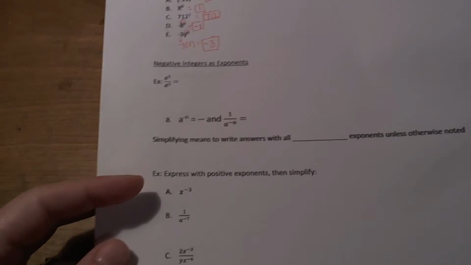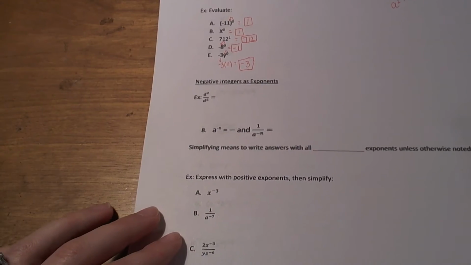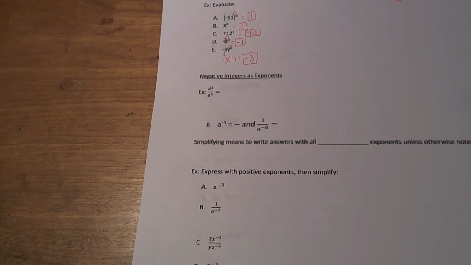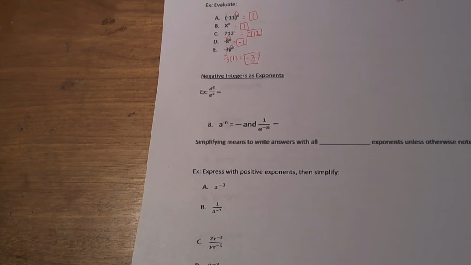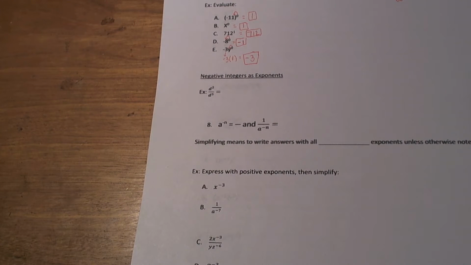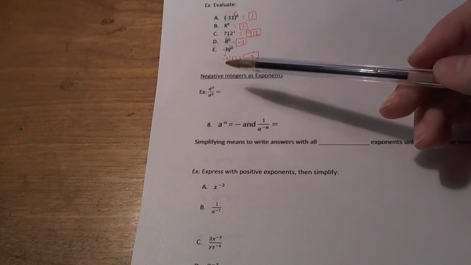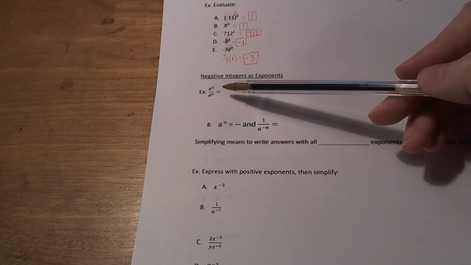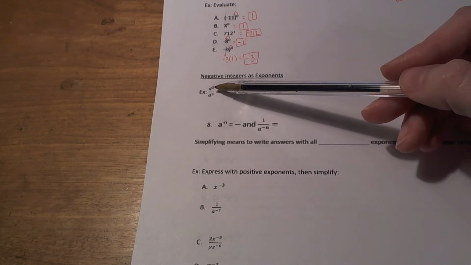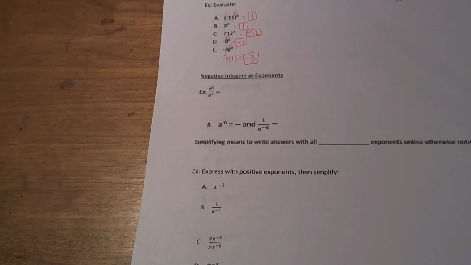If we continue on in the notes, we're going to look at a rule that has to do with negative integers as exponents. So for the development of this rule, rule number 8, I want us to look at this example that I've given on the notes, where it says d to the second power divided by d to the fifth power.